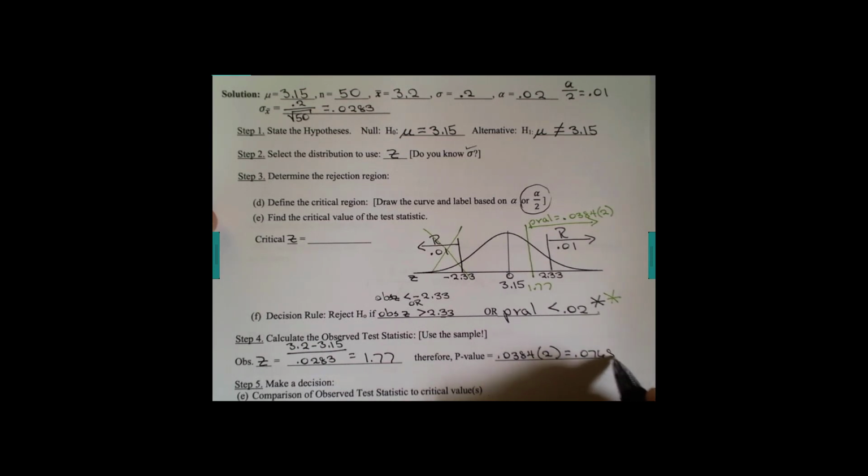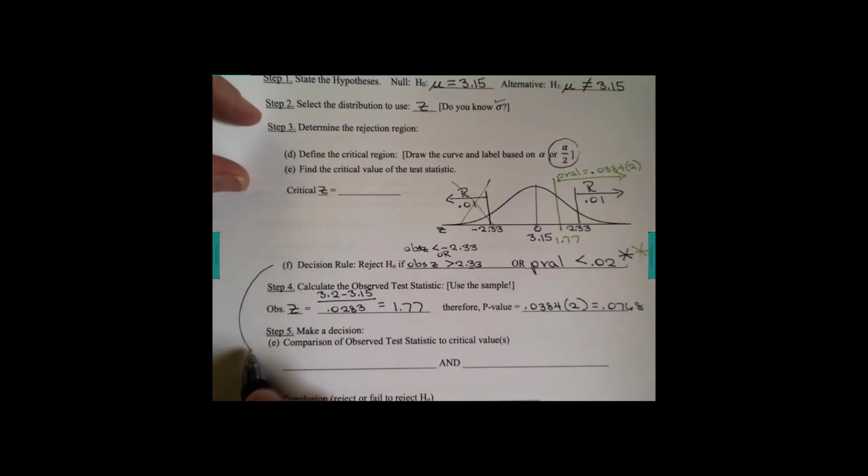So every time you have a two-tailed test, when you find the p-value, you then have to multiply it times 2. Now, that's why I said pay attention, okay? P-value is compared to all of alpha, not half of alpha. So when I find my p-value up here, I'll have to multiply it times 2. So this p-value, 0.0384 times 2 is going to equal 0.0768.